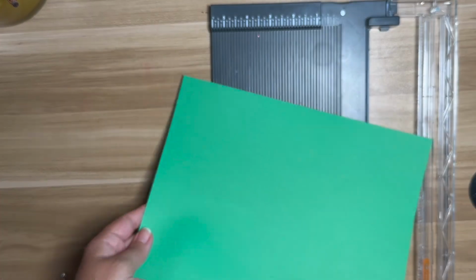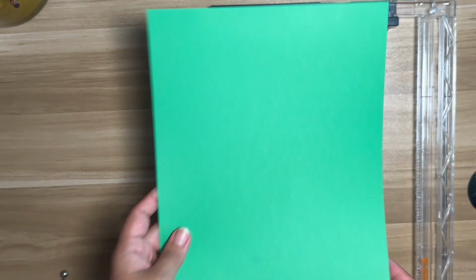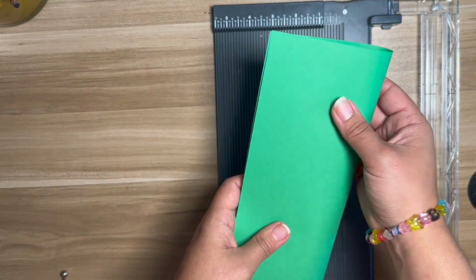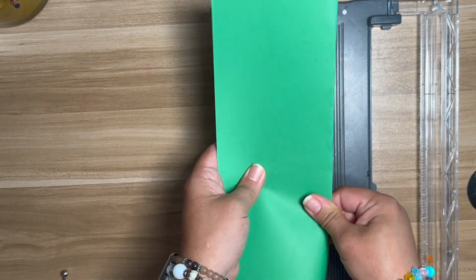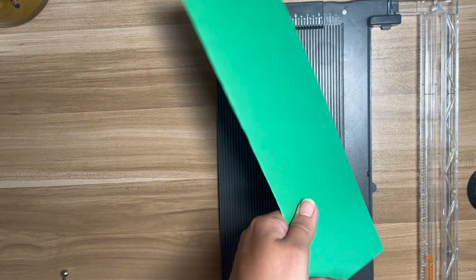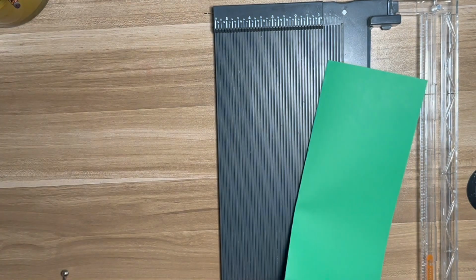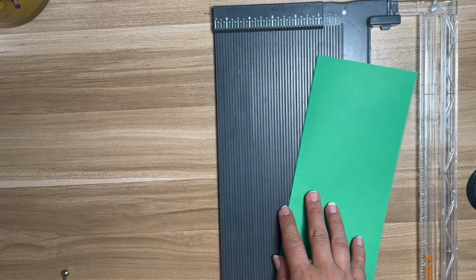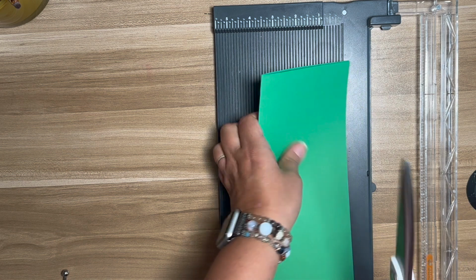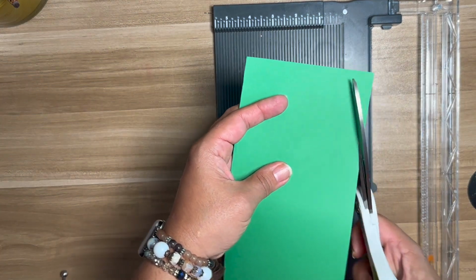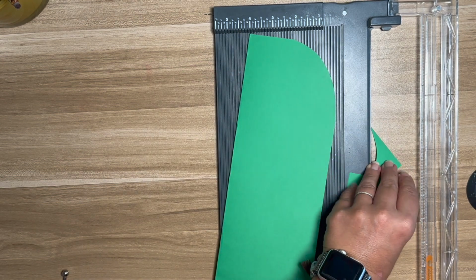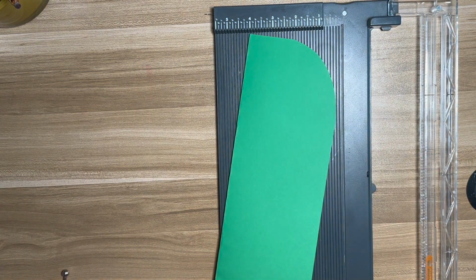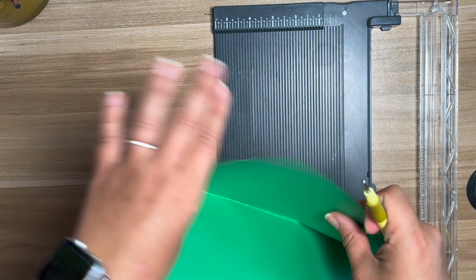So get your cardstock. This time we're gonna fold it the long ways. And you are going to cut it. We're just going to round off a corner, just like that. Open her up.